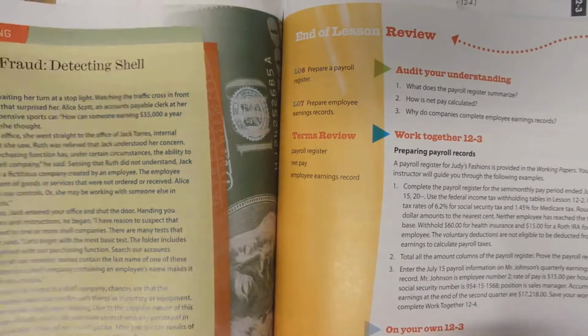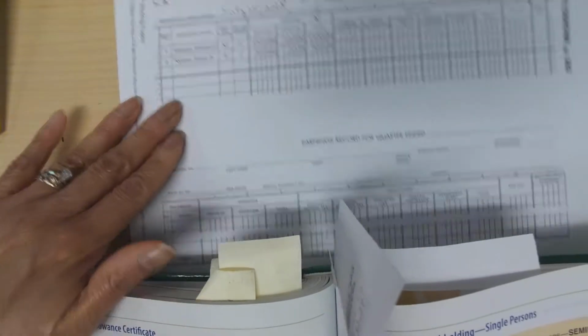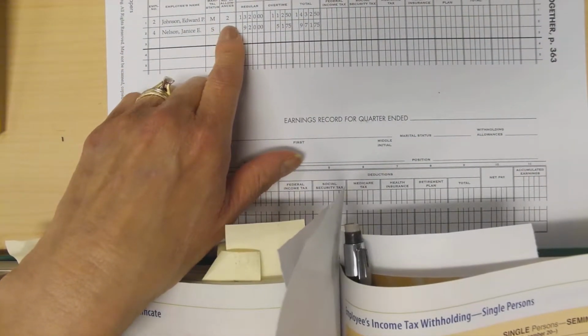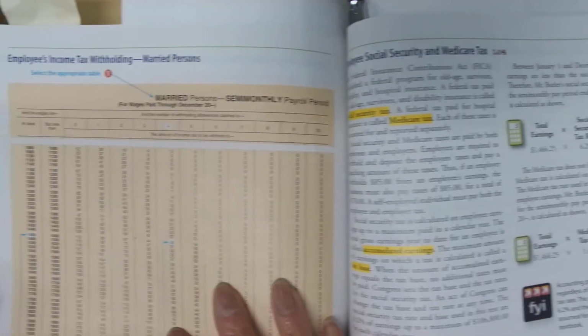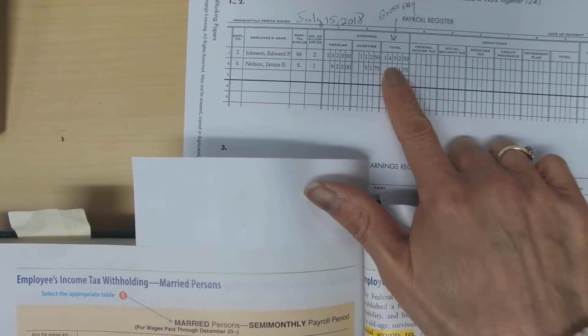So let's come over here, and we're going to go over to the tax tables, and we know he is married and he has 2 allowances. So that means we need to go to the tax tables for the married rate. And we know he earns $1,432.50.